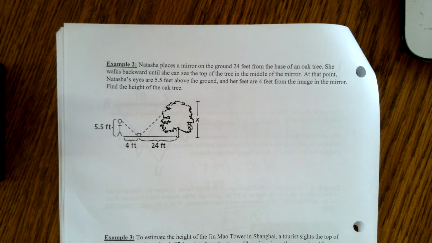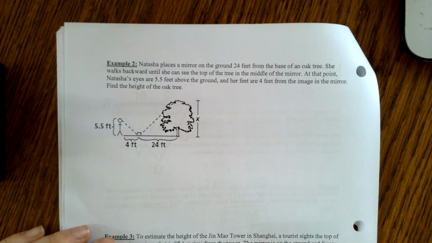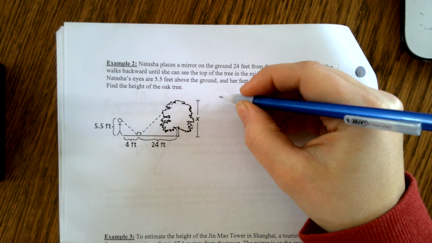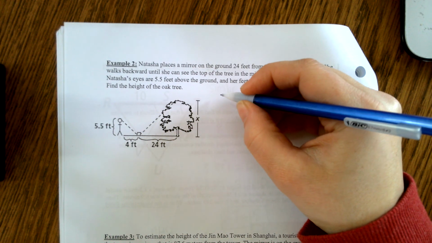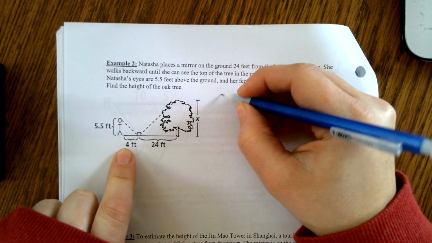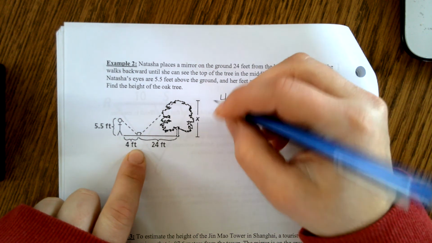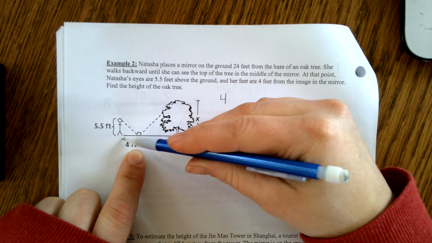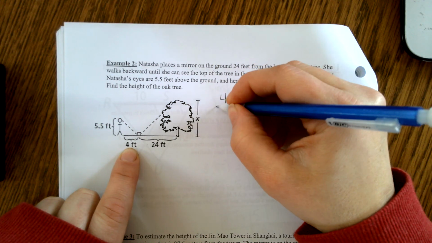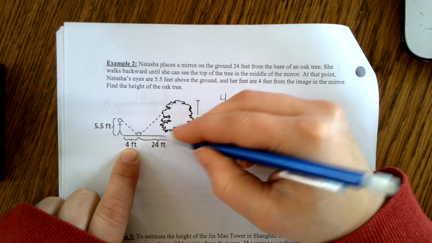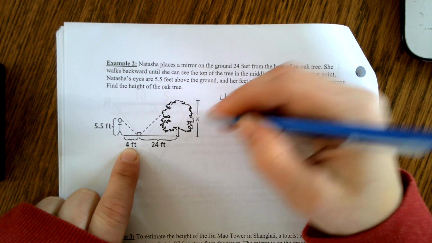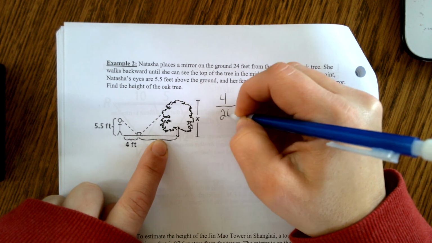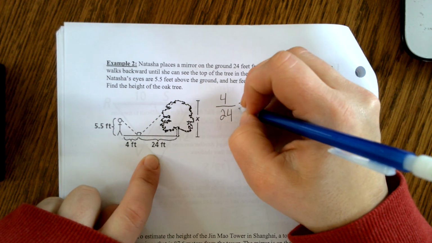So again, we're going to set up our equations. If we start with the 4 feet, what we need to find is the height of the oak tree. So that's here. This distance is 4 feet, and that corresponds with this distance in the big triangle. So we're going to put 24 here, equals.